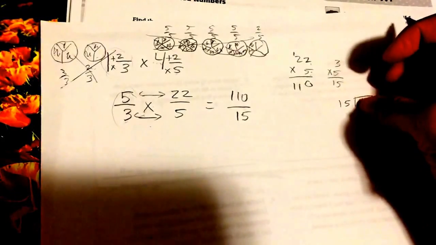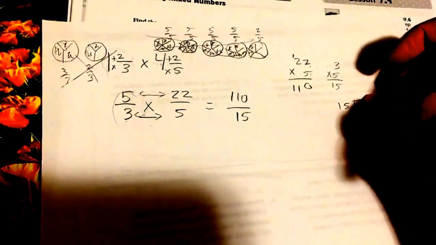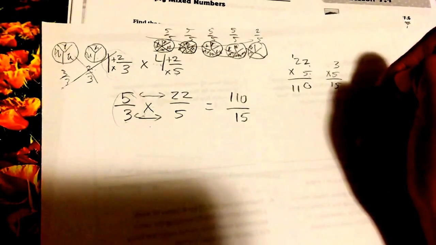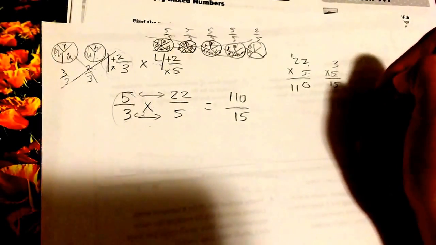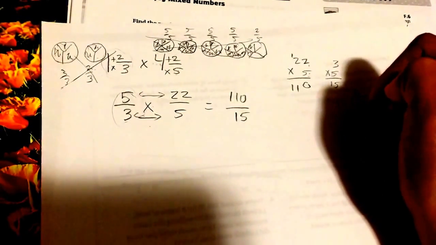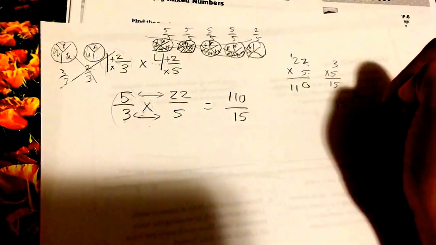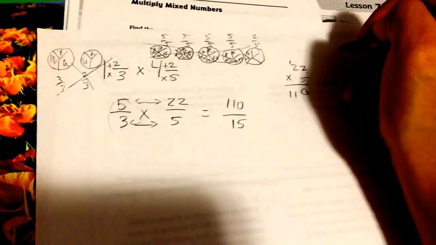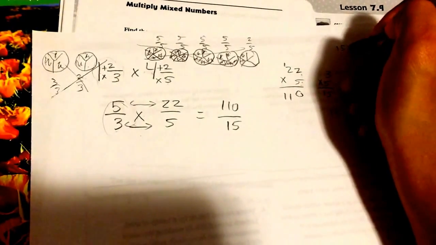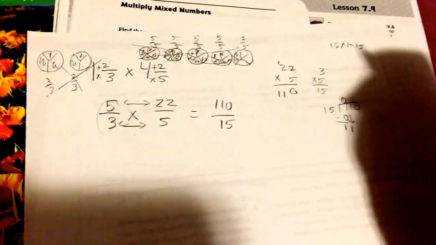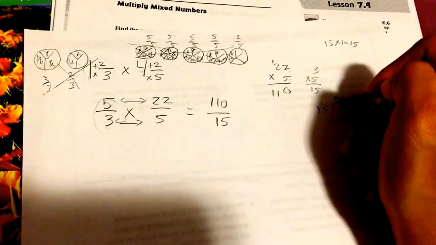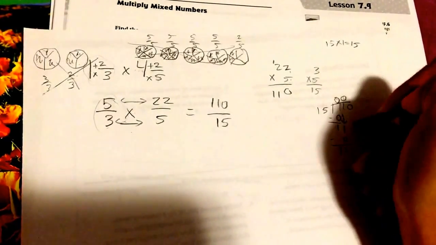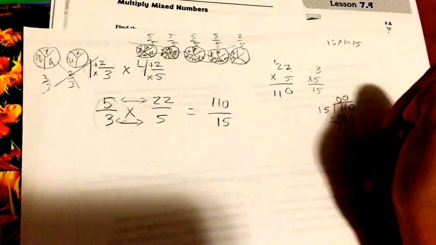But for now, 15, buddy, 15 times what number gets closer or equal to 1? Nothing, that's way too small. 15 times 0 is 0. Bring down the 1. 15 times what number gets close to 11? Well, 15 times 1 is already 15, and that's too much. So again, it's 0. And now you bring down the last 0.